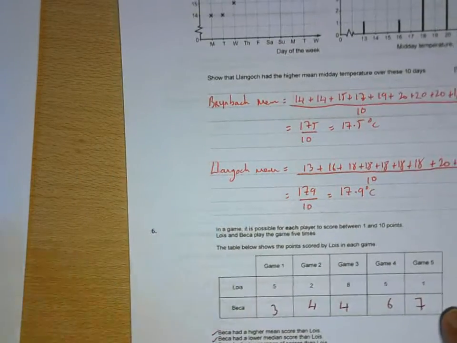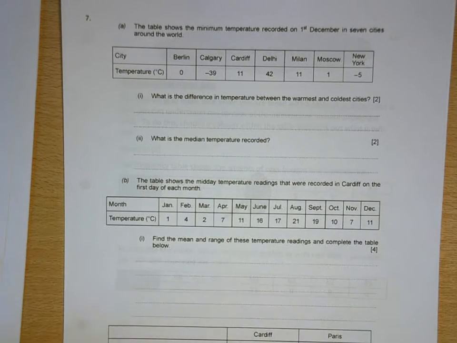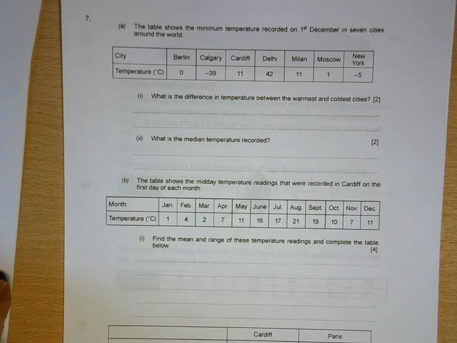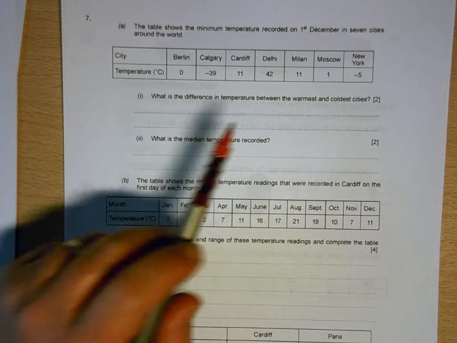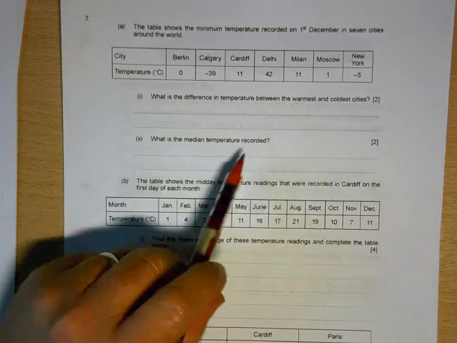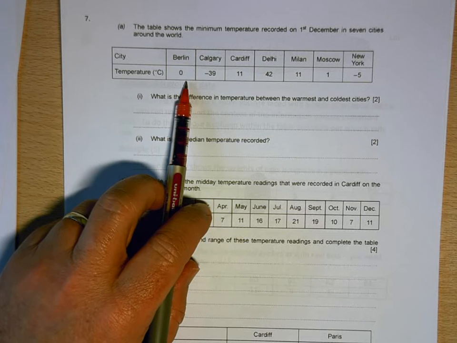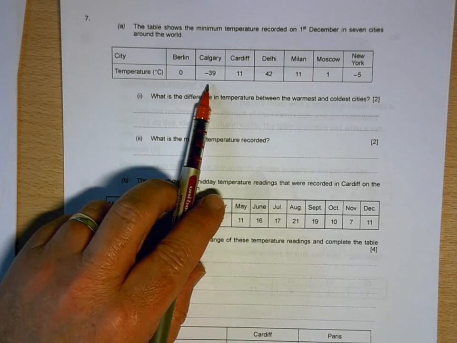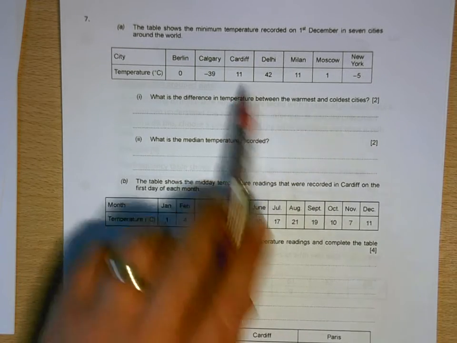So that's that question. And then the final question for today is one that includes a bit of work on negative numbers. So the table shows the minimum temperature recorded on the 1st of December in 7 cities around the world. So in Berlin, the temperature was as low as 0. In Calgary in Canada, it was as low as -39. In Cardiff, it was +11, and so on.